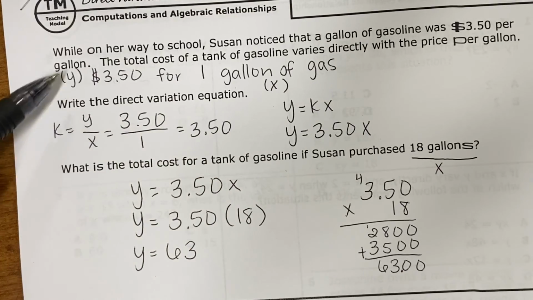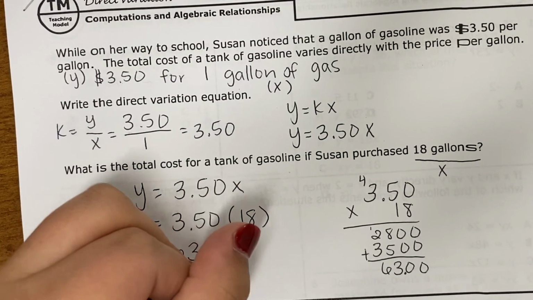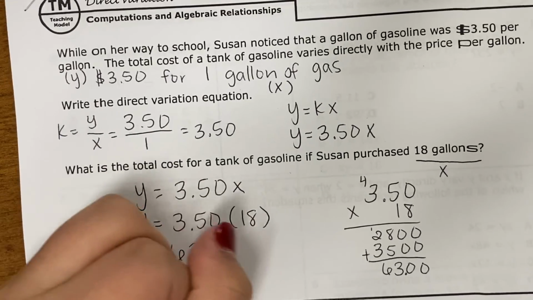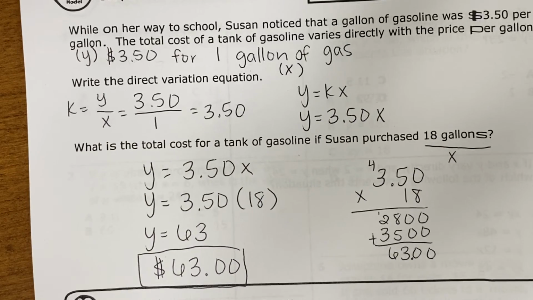Remember, your y is how much money you spent, so it's going to cost her $63 to buy 18 gallons of gas. And that is how you do direct variation.